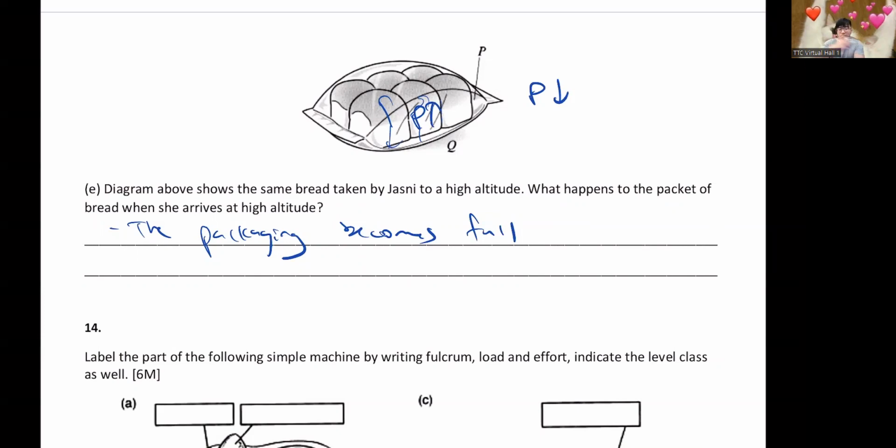Okay, so if you come down from Genting, it's the reverse. If you have an empty water bottle in Genting, by the time you reach KL or Selangor, the bottle will be crumpled. Because inside is low pressure, same as Genting. When you reach KL, higher surrounding air pressure, higher atmospheric pressure, it will crush the can.